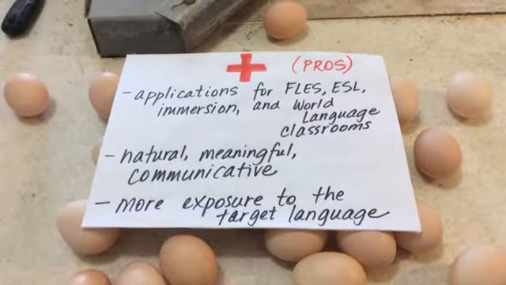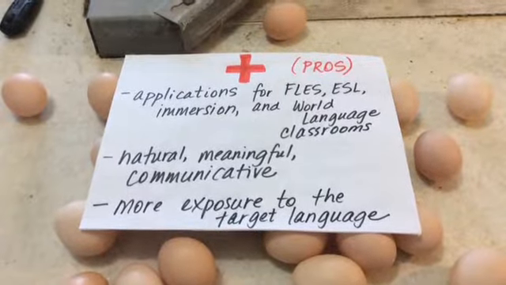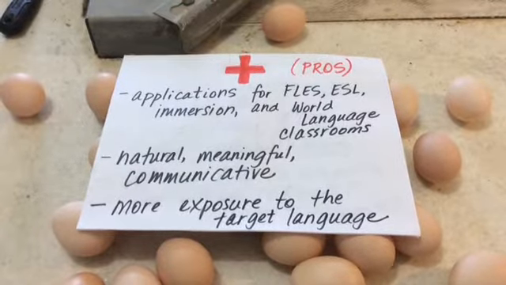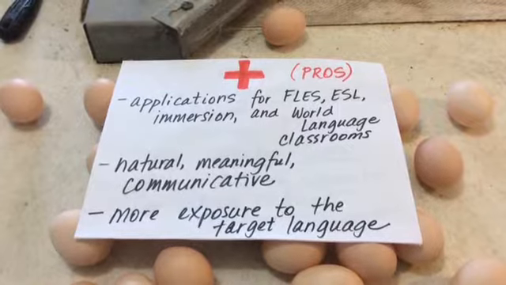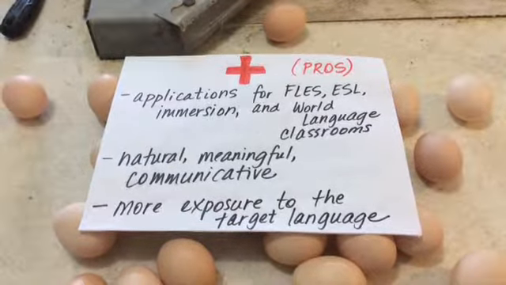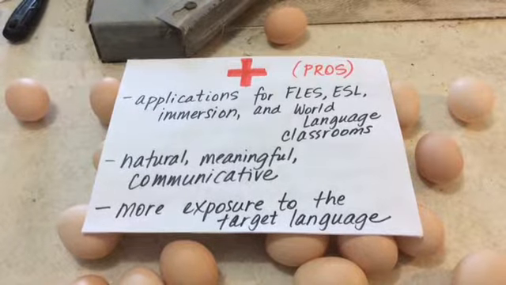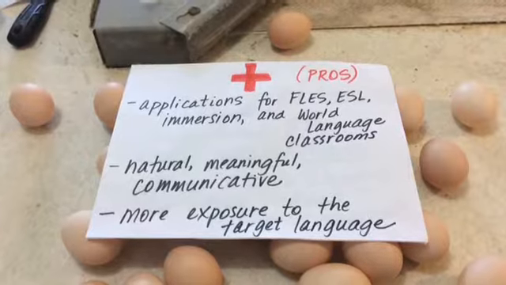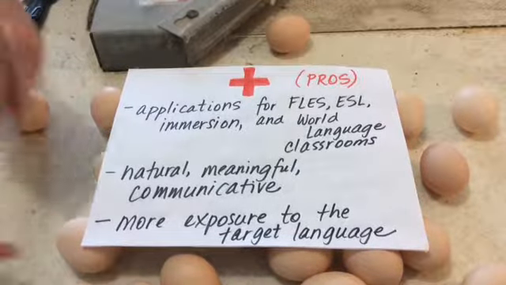There are so many pros to the integrated classroom. The applications for foreign language in the elementary schools, ESL, immersion, and world language classrooms are many. It is a natural, meaningful, communicative way of learning both content and language, and students get more exposure to the target language overall.